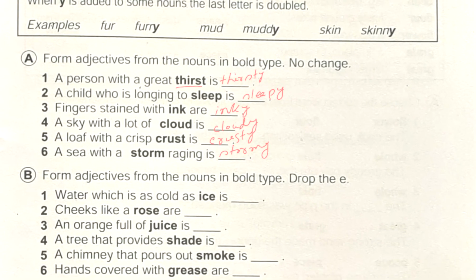Now exercise B. Here it is written: form adjectives from the nouns in bold type. Drop the E. So easy. Water which is as cold as ice is icy. What we will do, we will drop this E and after that we will just add Y. Next, cheeks like a rose are rosy. In the same way we will drop the E and then add Y. Number 3: an orange full of juice is juicy.